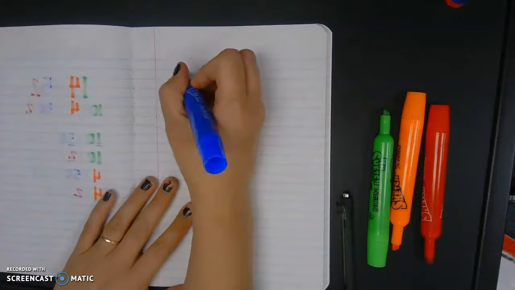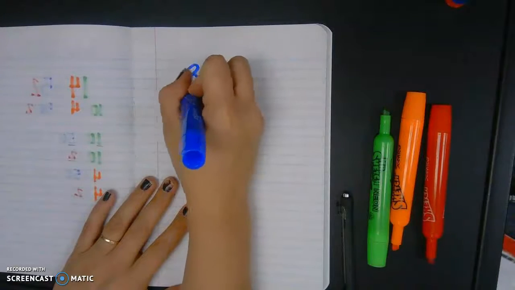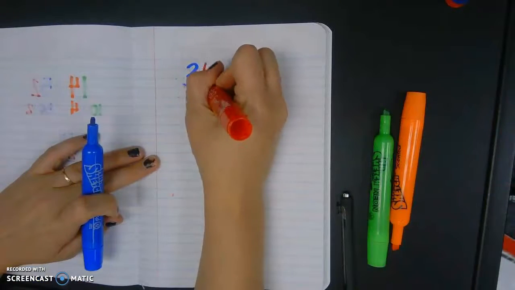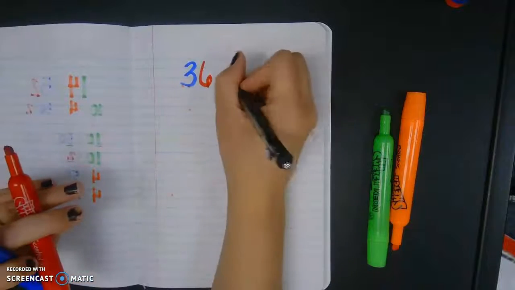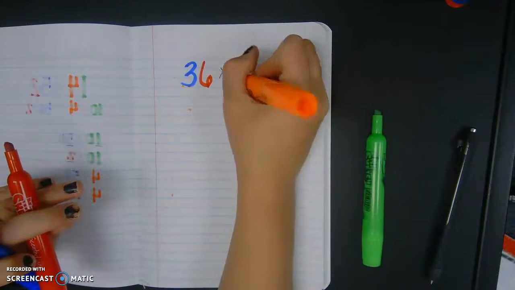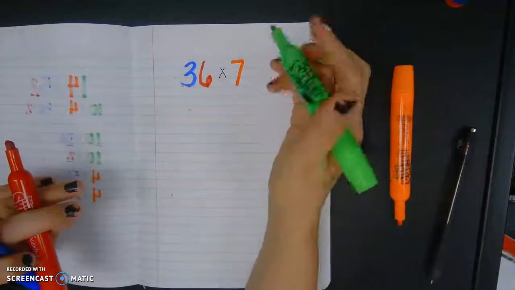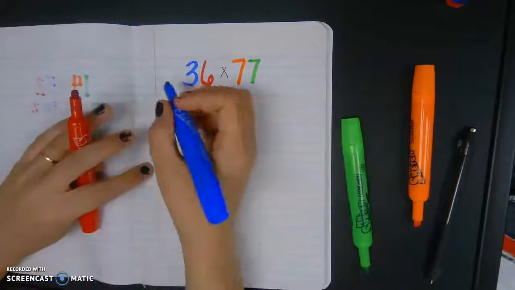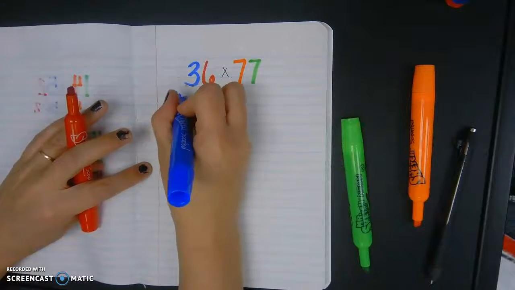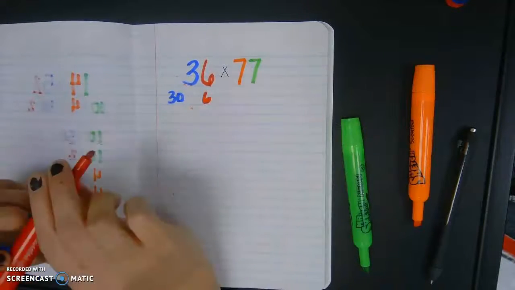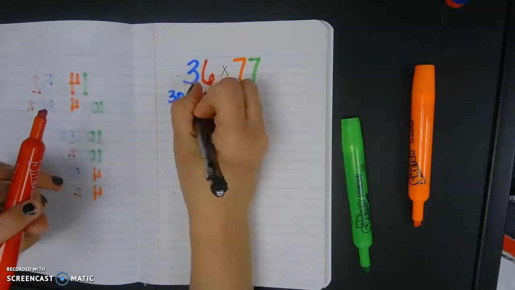Okay, so let's make this one a little bit harder. Let's do 36 times 77. Okay, so now I'm going to break my numbers apart. I've got 30, and I have the number 6. That would be my expanded form.